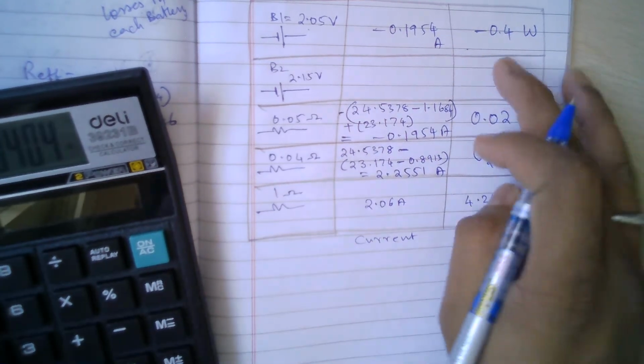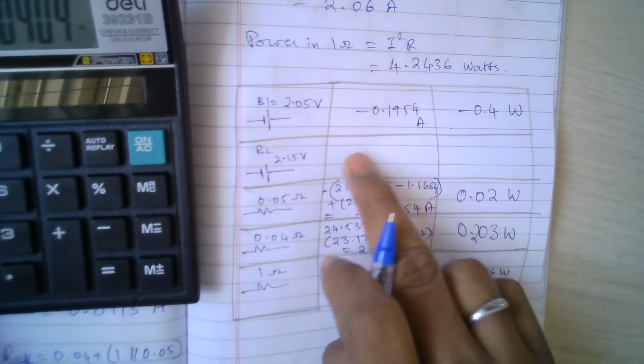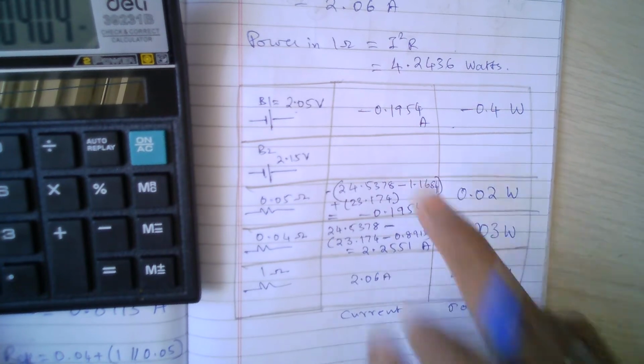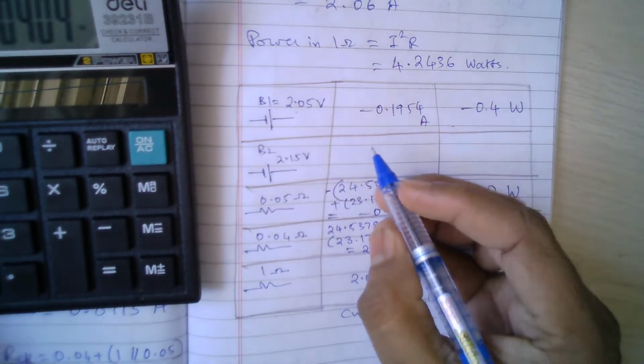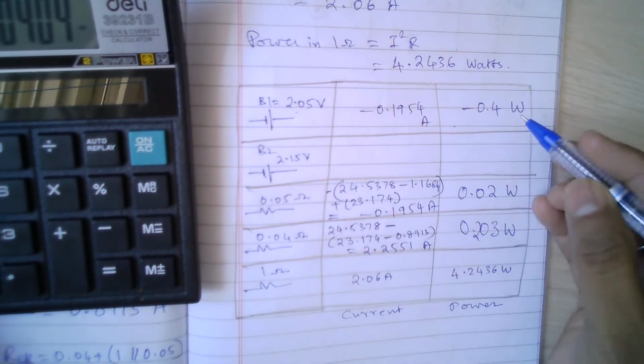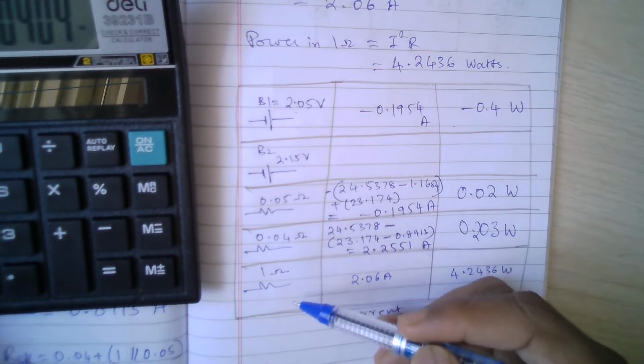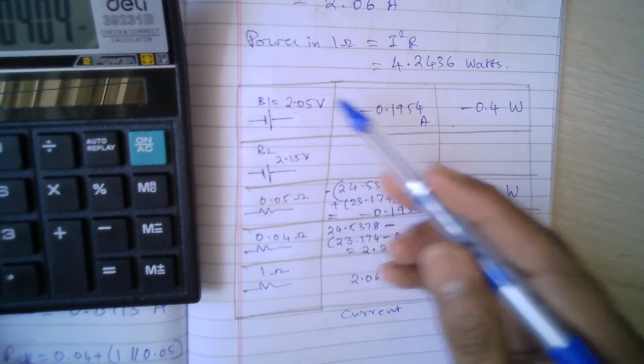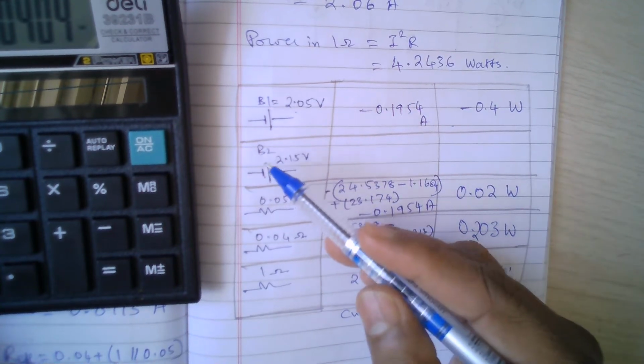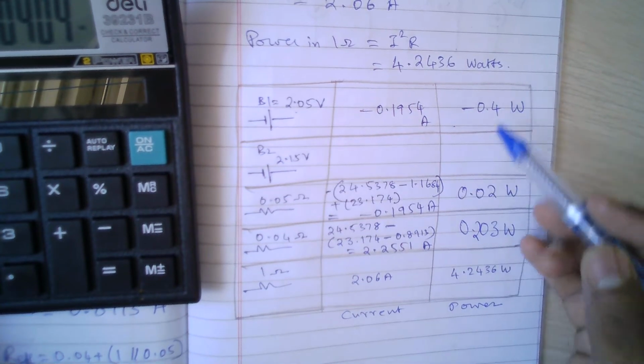Next, what is the power supplied by the other battery? Power supplied by the other battery will be simply the power consumed by the rest of the components. There are 5 components in the circuit, so the other 4 are all consuming power. Only battery B2 is supplying power. So first let's total this.